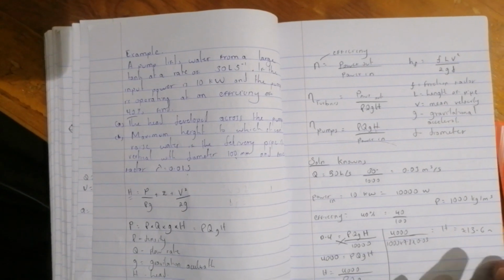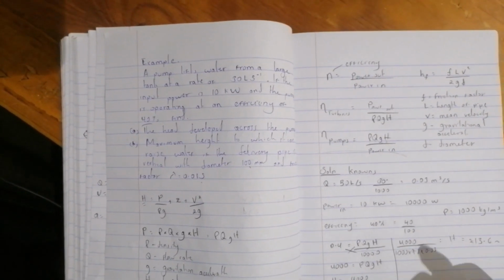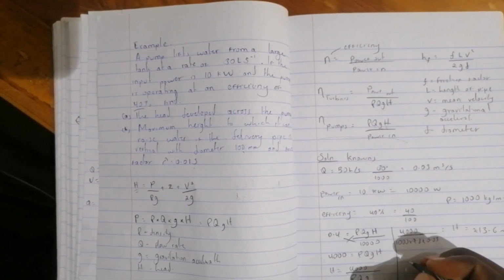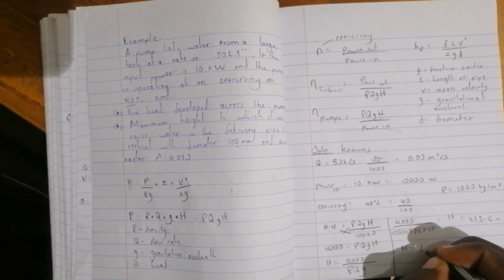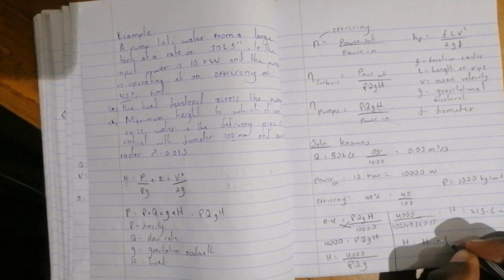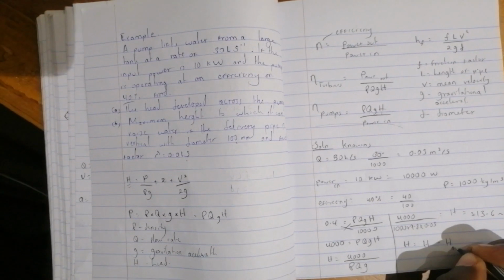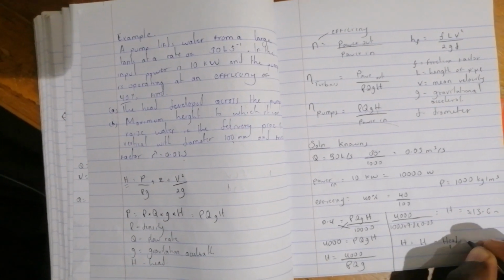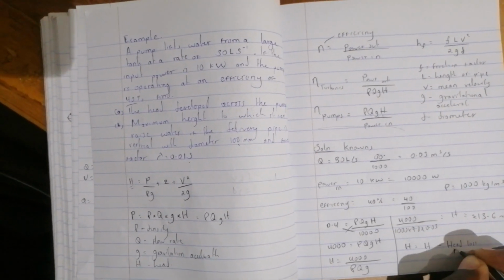To know the maximum head, it's just the head developed less the head loss due to friction.